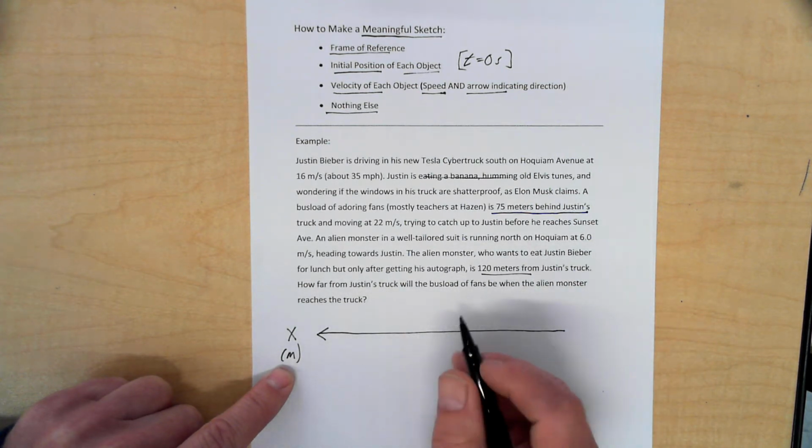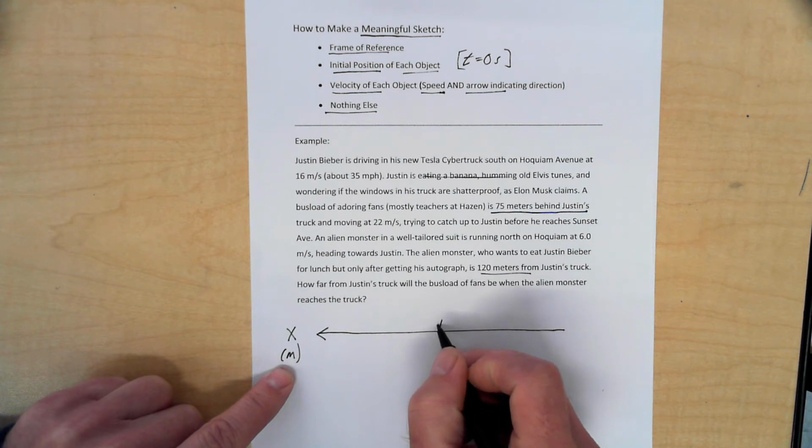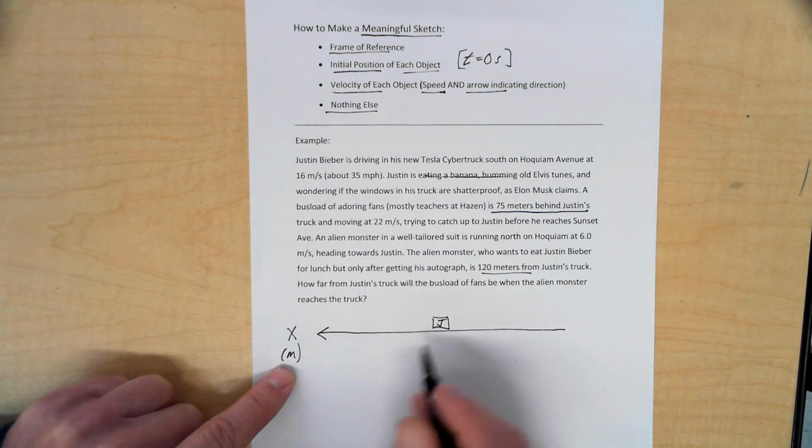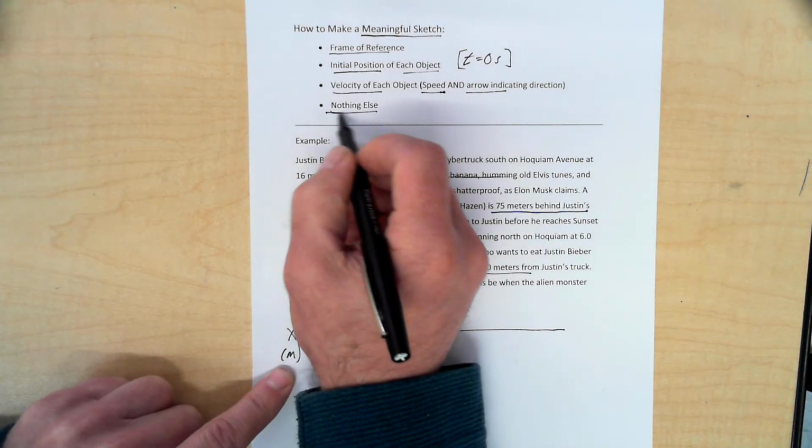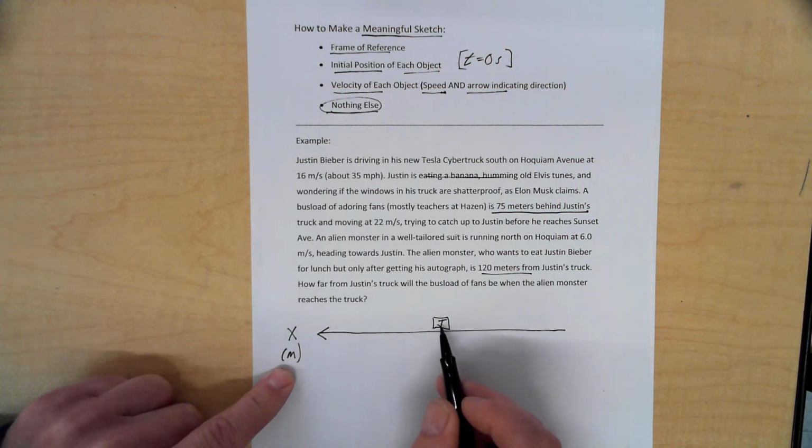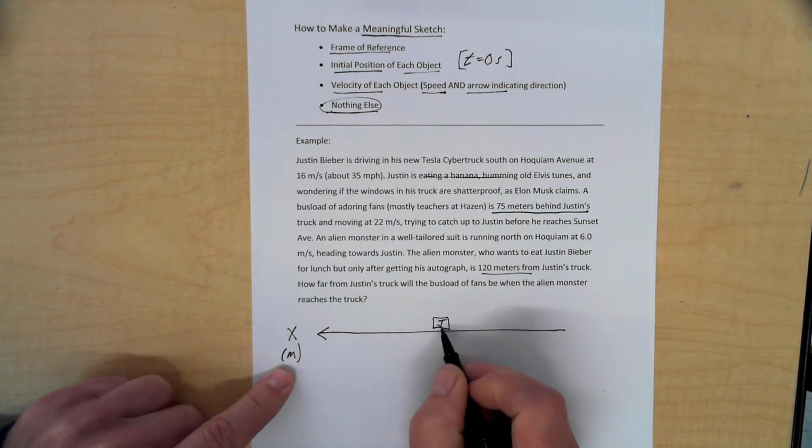So I'm going to put old Biebs right here. Am I going to try to draw Bieber? No. I'm just going to put a letter, and I like to put boxes around my letters. Remember, nothing else other than motion information. I don't really care that this is Justin Bieber. Okay, but there he is.